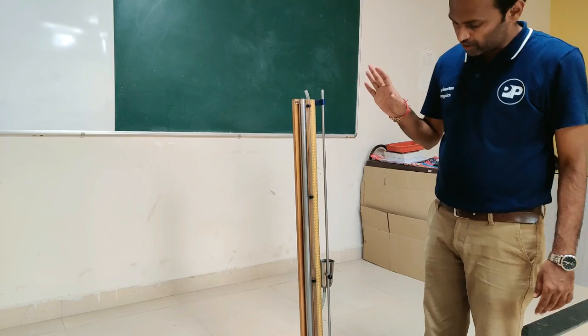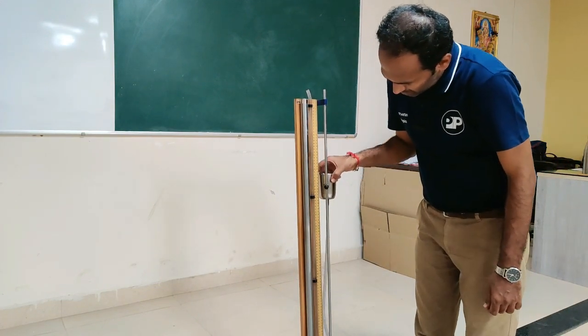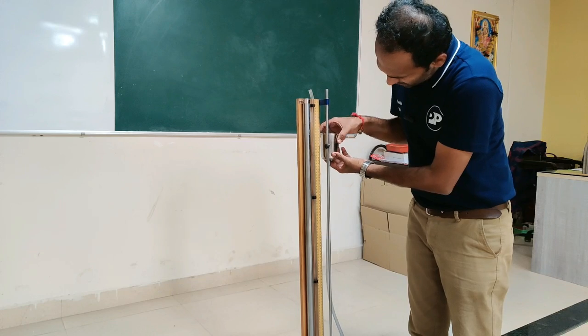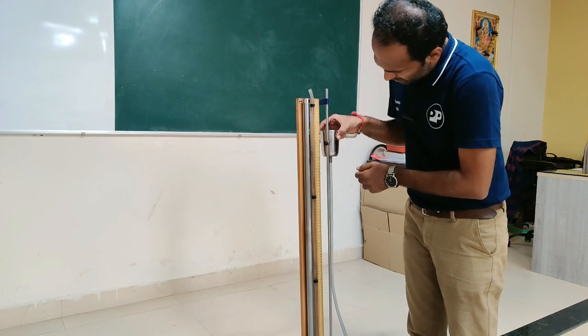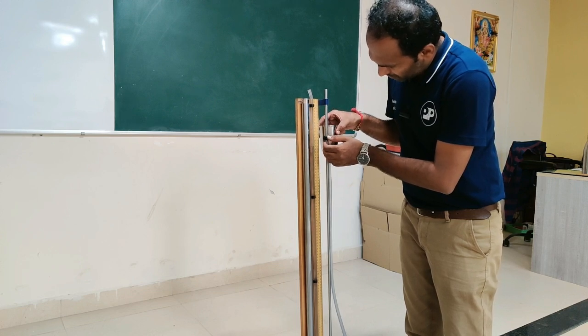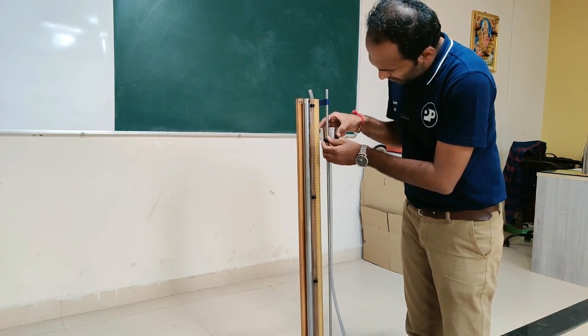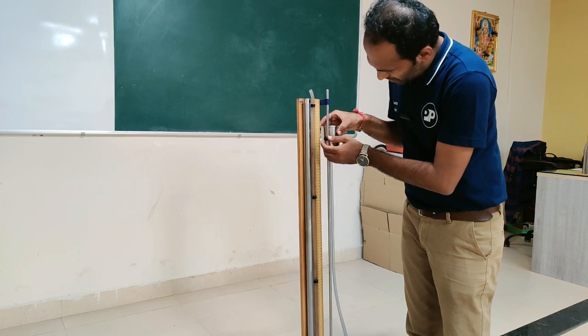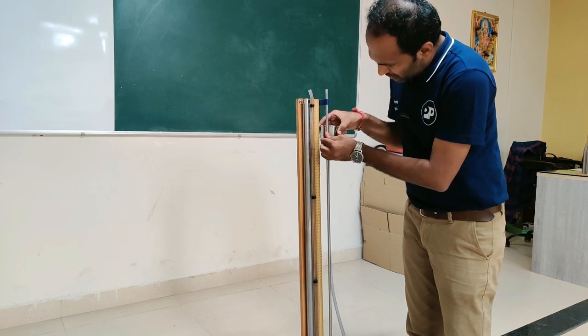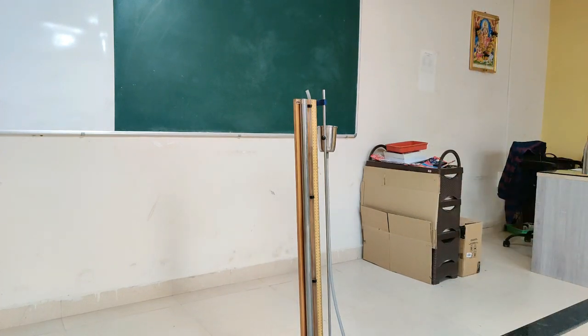So for L1, what I have told you, for L1 you have to keep the water level at 15 and start from there. So I will take the glass upside. At 15 centimeter, I will keep the water level and check the sound level again. Or let me keep it at 16. Okay, so I have kept it at 16 now. So let us check the sound. Okay, at 16 centimeter.